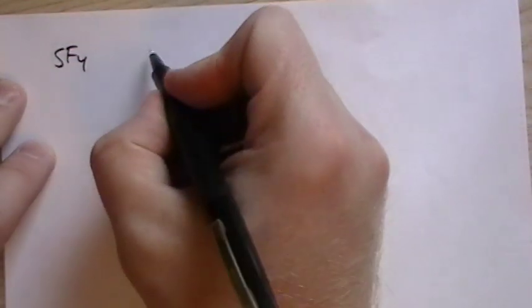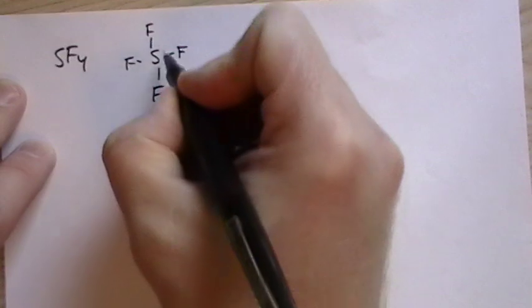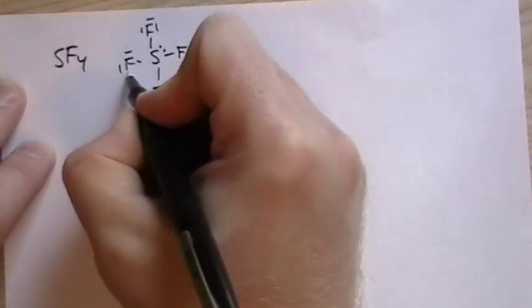Then we have sulfur tetrafluoride. So we write out the structure. We see we have 5 pairs of electrons around the central atom. One is a lone pair. And we know that I have here SF6, so it can do either. So let's see how that's possible.